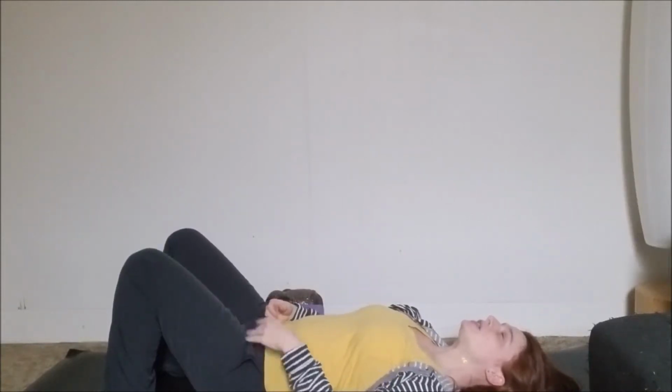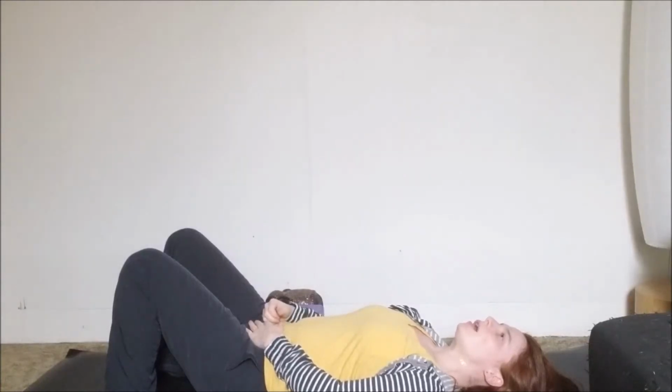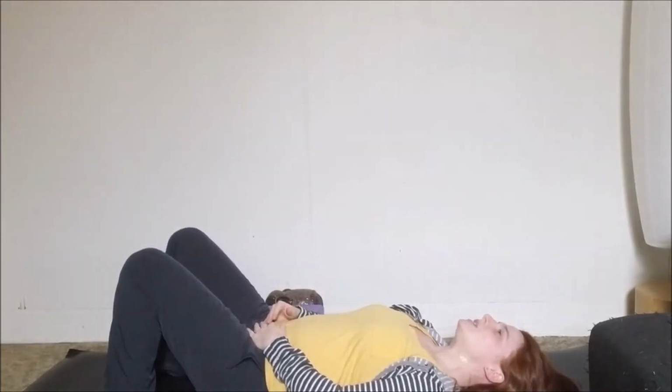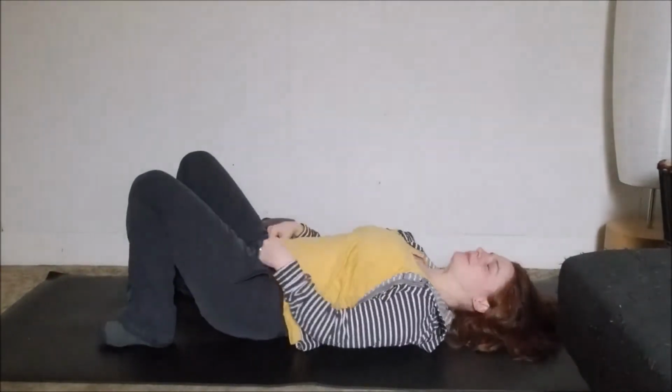For me, I have a little bit of a rotation to the right, and it feels like this left hip is lighter. It even feels like it's coming up off the floor a little bit more than the right side. Yours could be totally different. It's really individual to what you feel. I'm just going to move this a little bit so you can see me better.